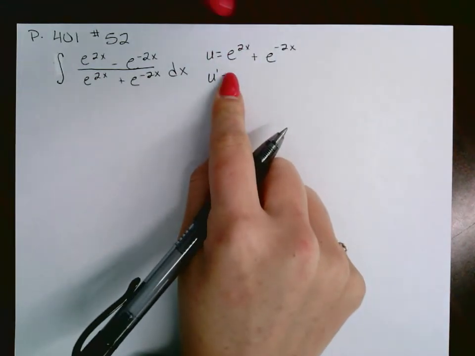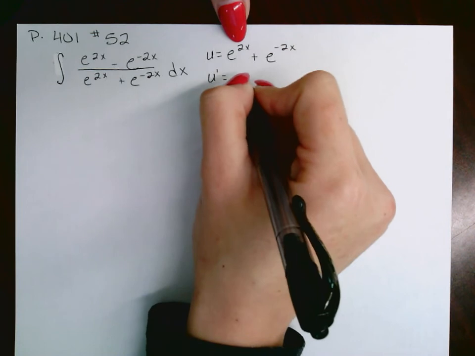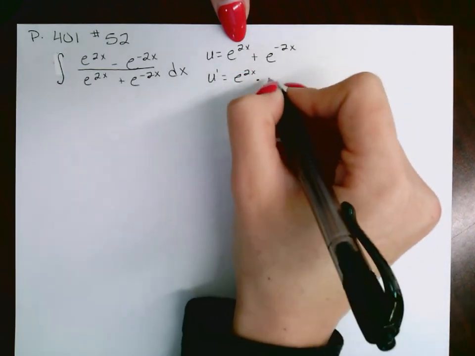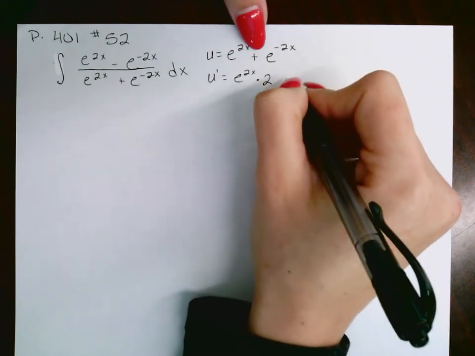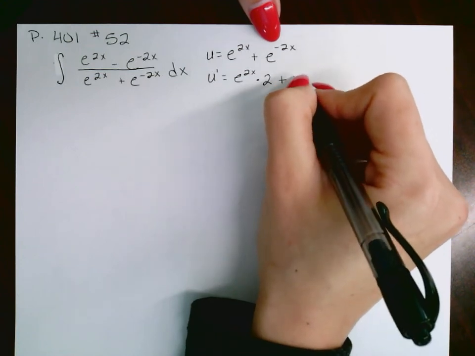One term at a time. What is the derivative of e to the 2x? Okay, don't forget your chain rule. Times derivative of the exponent is 2, okay? Plus, now the second one, derivative of e to the negative 2x.